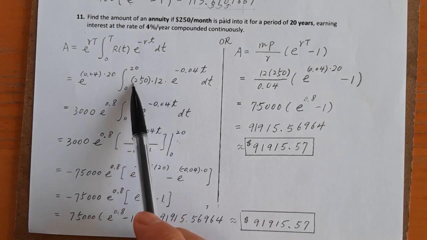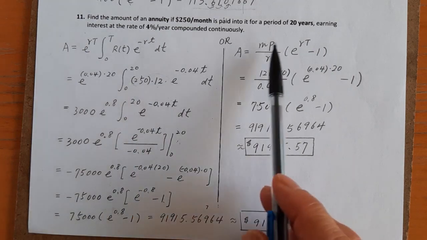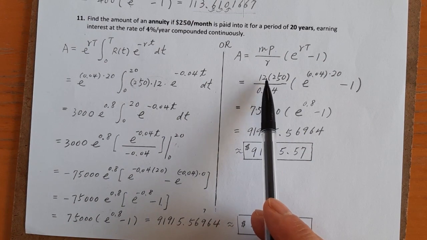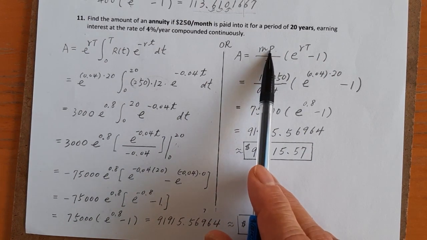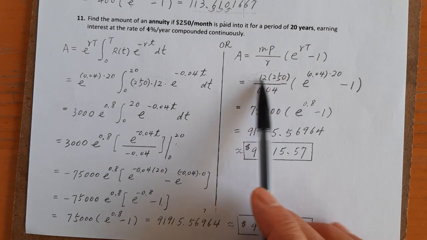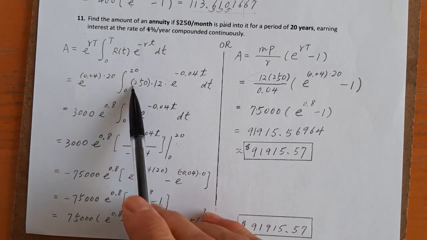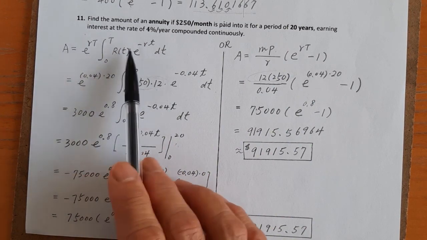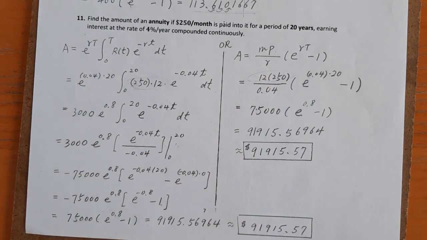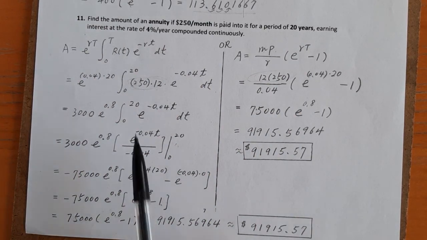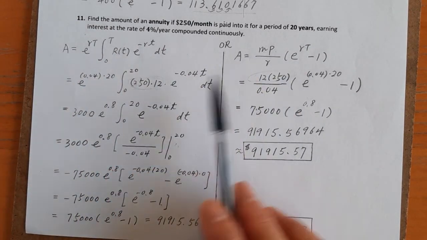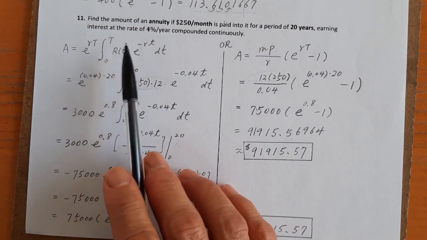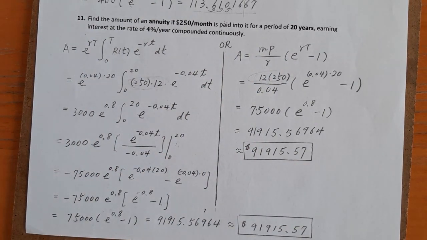20 times 12 is a fixed rate. Here, M is how many terms: the deposit is 12 months times 250 each month. So this is fixed. For R of t fixed, it is M P. After multiplication, you will get this. This formula, if R of t is constant, is M P. Then after integrating, you will get this formula.